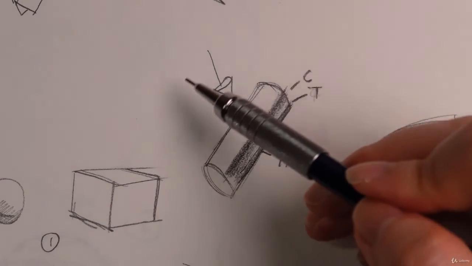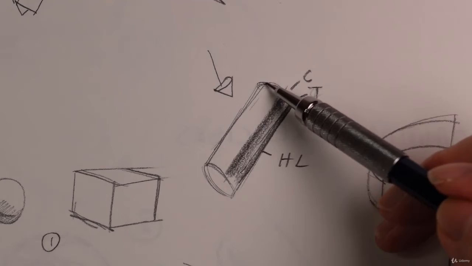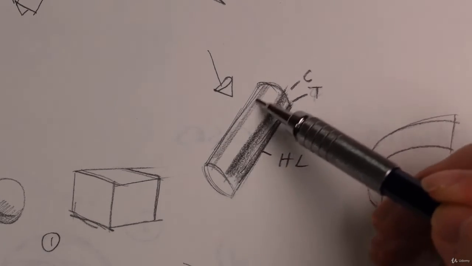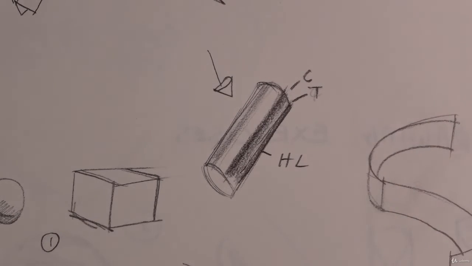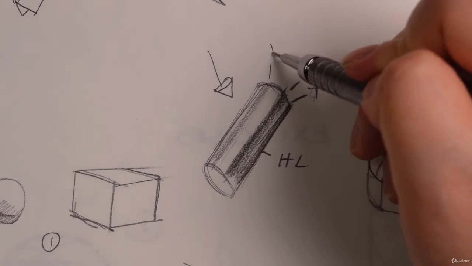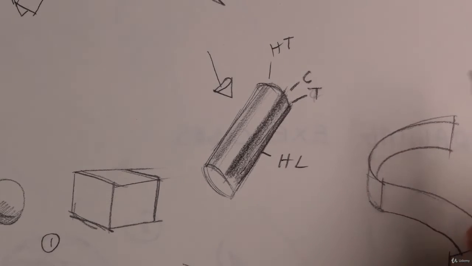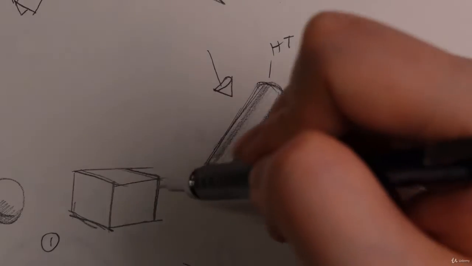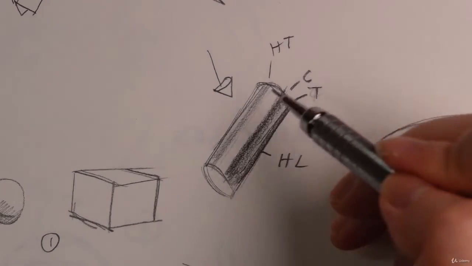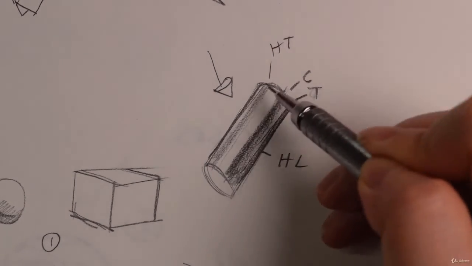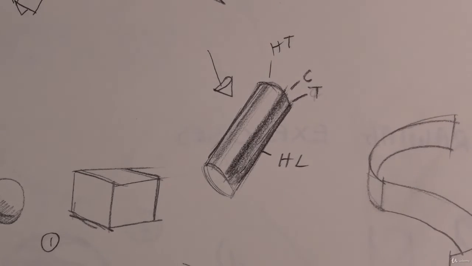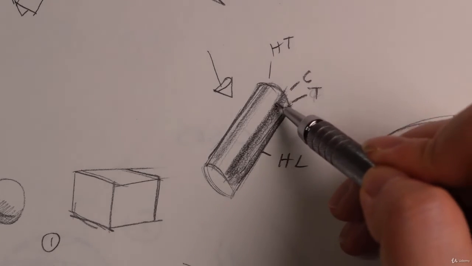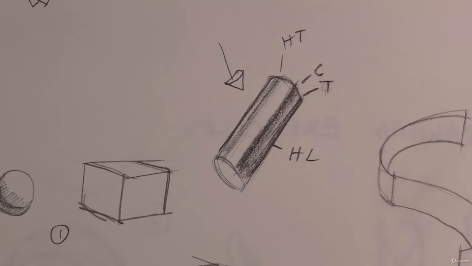Then we have a half tone towards the other turning edge on the side. Just make it a little bit lighter. And just by doing that, you can already see some volume going on. This is the holding line at the end. This is the turning edge or the half tone. So half tones are generally turning edges, just to show you the volume, and the core shadow is where the main shadow is compared to the light.